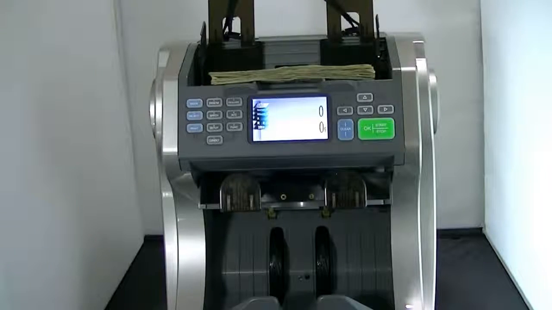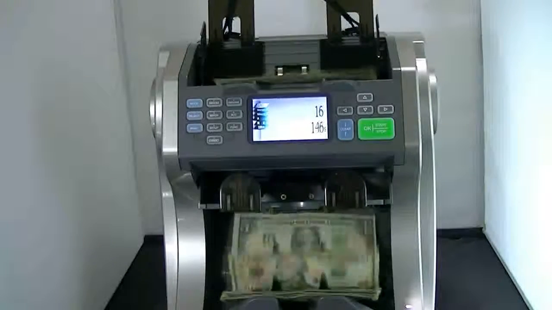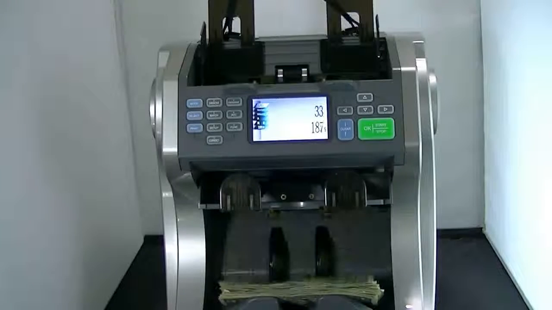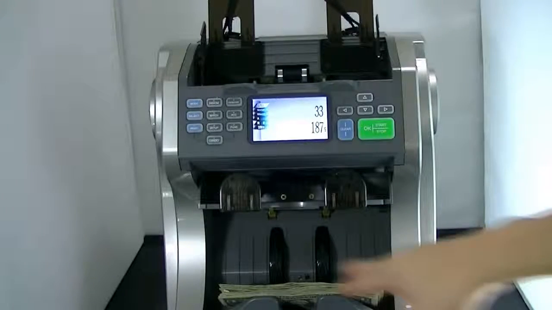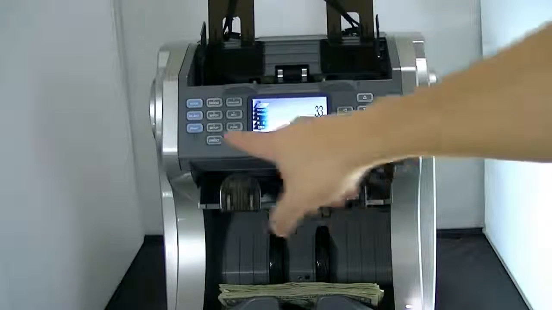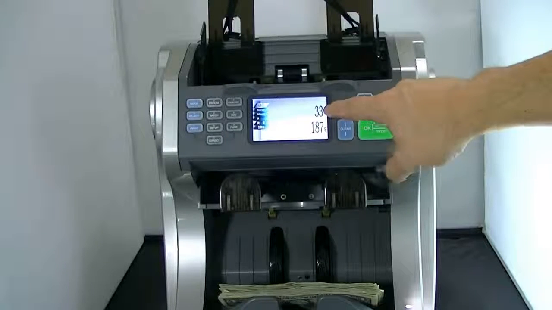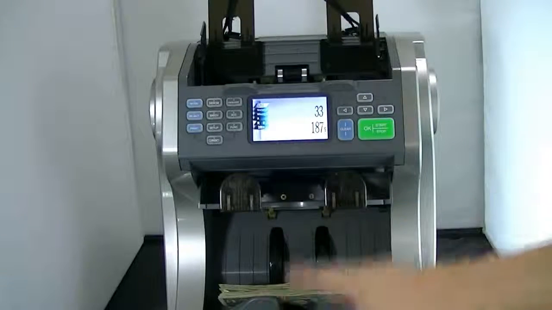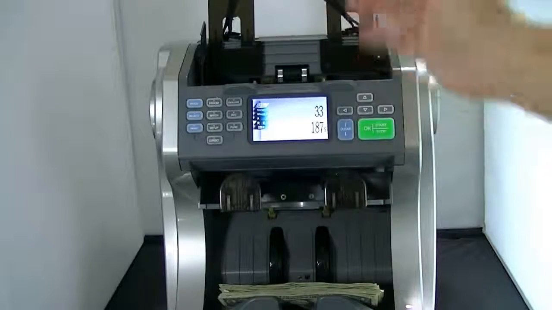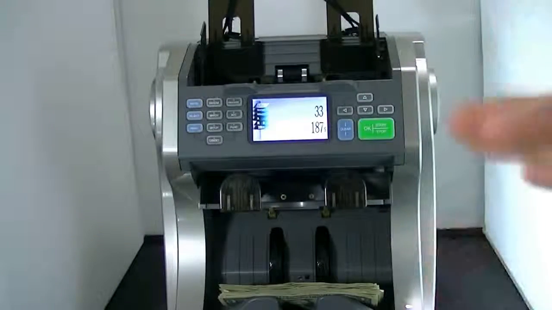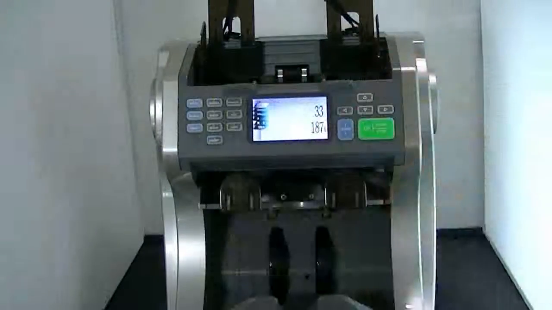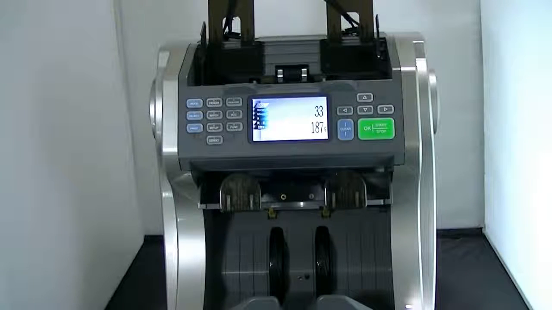In this mode, the unit will process a little slower because it captures the serial number. When you're done, with a connected printer, you can see 833 pieces, $187. It will send a job and print every serial number on these bills onto your printer. So these are the features and functions of how to use our currency discriminator.